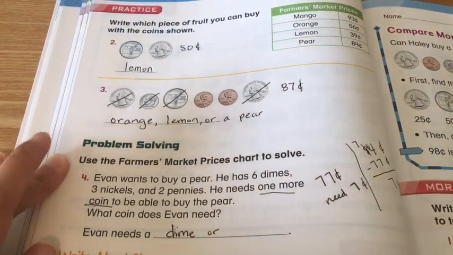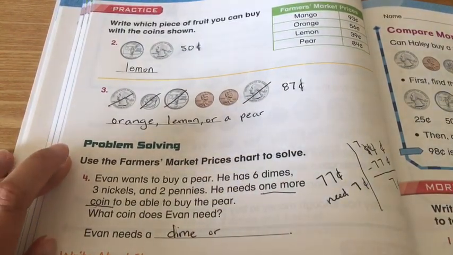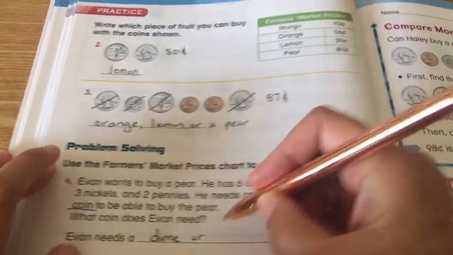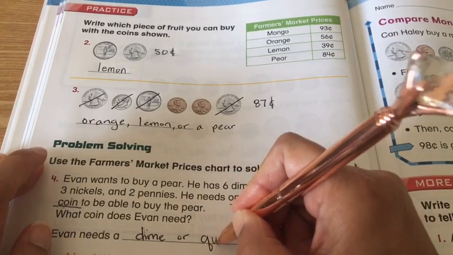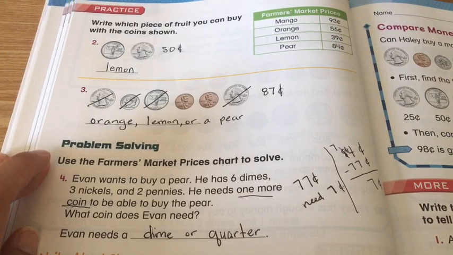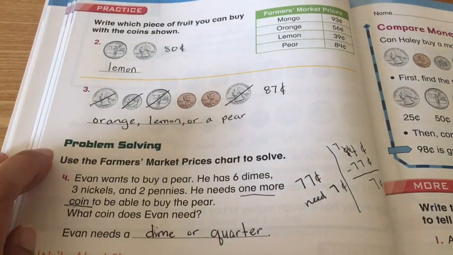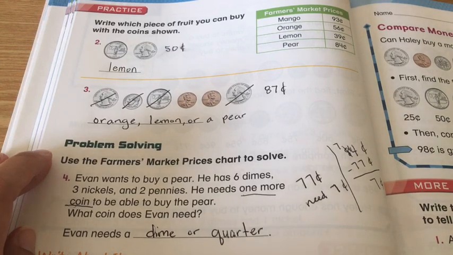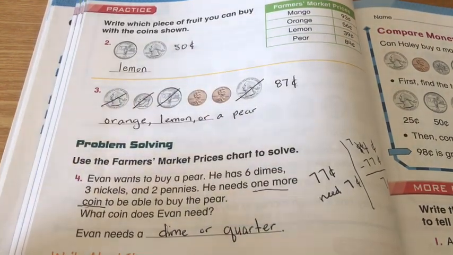Or what's another coin that is greater than 7 cents? It's a big coin, but it works. What comes after a dime? Did you say a quarter? Very good. If you said a quarter, that is correct. So Evan needs either a dime or he could even get a quarter, and he would have enough to buy a pear. Number 5.